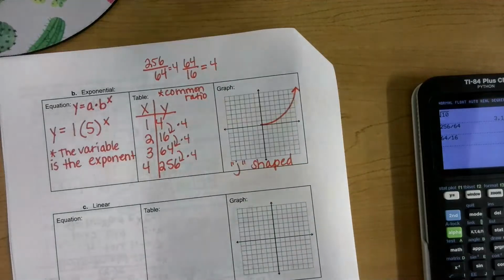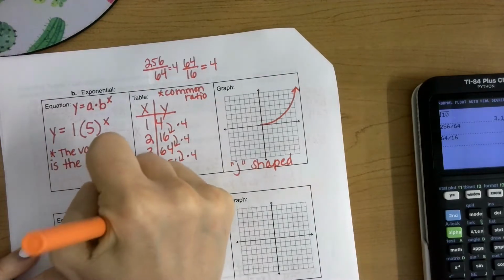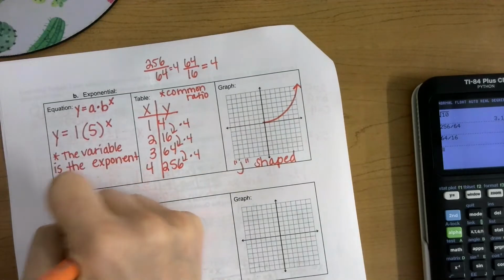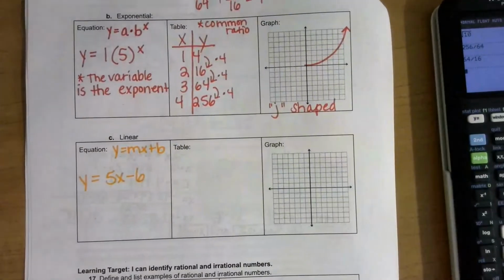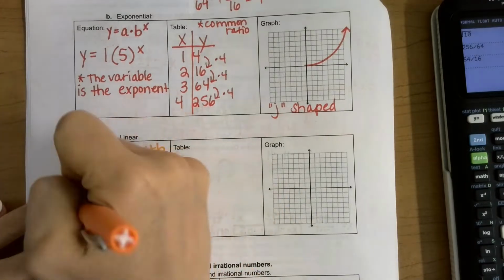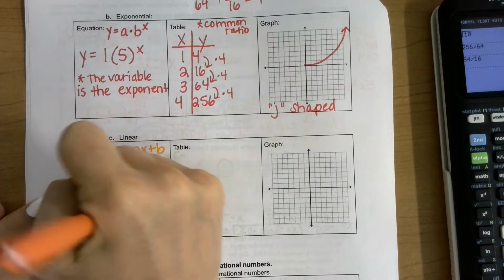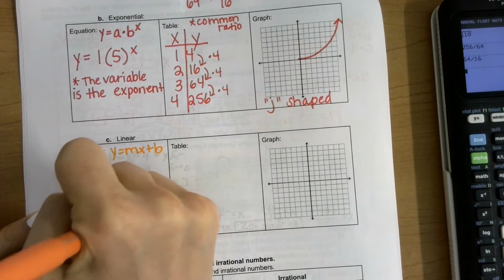All right, and then the last type that we are looking at in this course is linear. So linear is the y equals mx plus b form. And if we make up an equation, y equals 5x minus 6. So it's going to have a degree of 1. So the largest exponent, remember it's like x to the first, so degree of 1, which is the largest exponent.